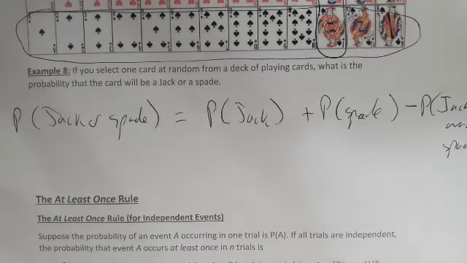So something like this: if you select a card at random, what is the probability it will be a jack or a spade? Anytime you see that word or, ask yourself, can it be a jack and a spade? In this situation, it absolutely can. And we call that guy the jack of spades. If we want to look at that previous one, can it be a heart and a spade at the same time? No, it cannot. So we do not have to care about their overlap or their intersection.